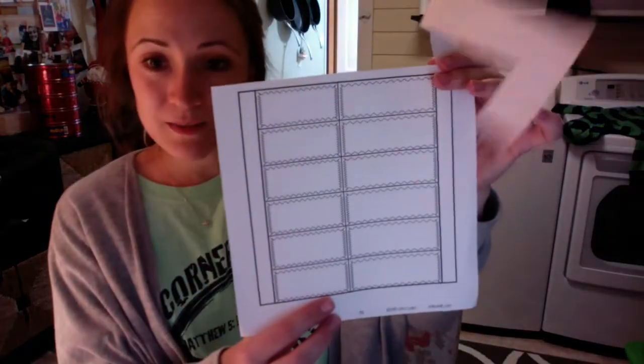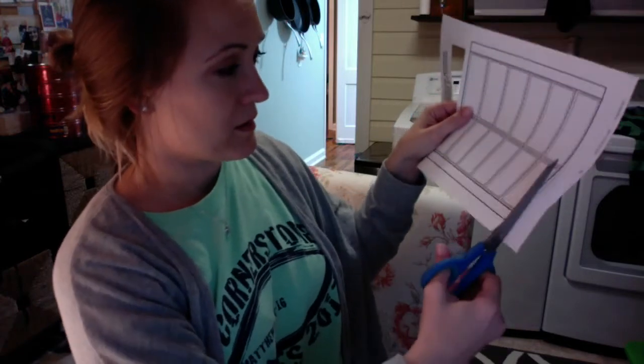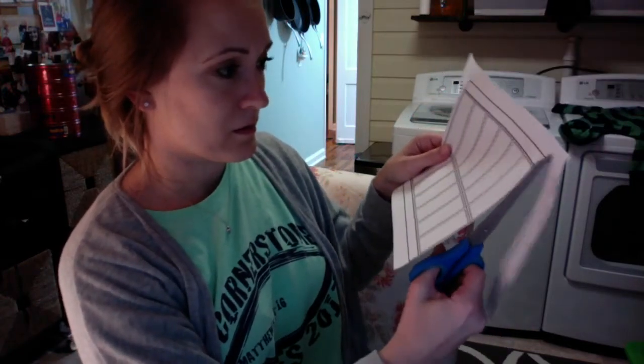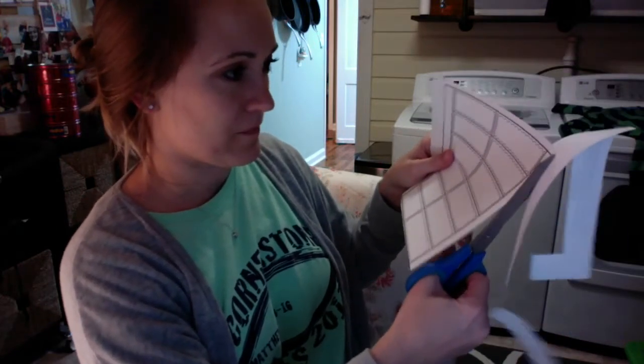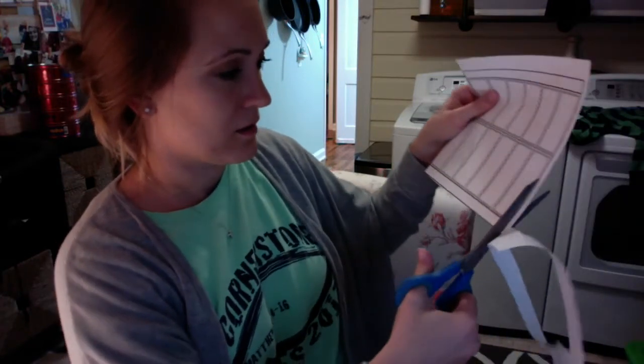Now we need the ones with the zigzags. We're going to cut this one out along the bottom, and then up the side, across the top, and then back down.